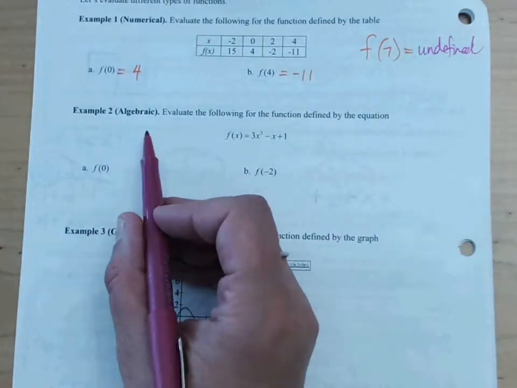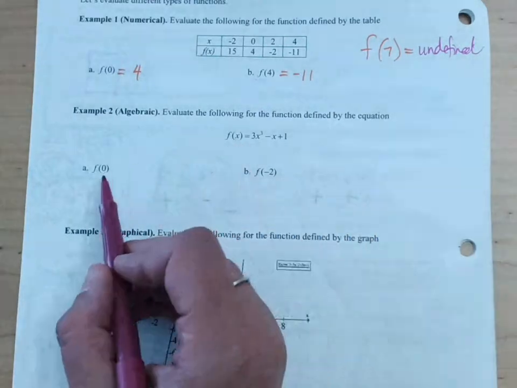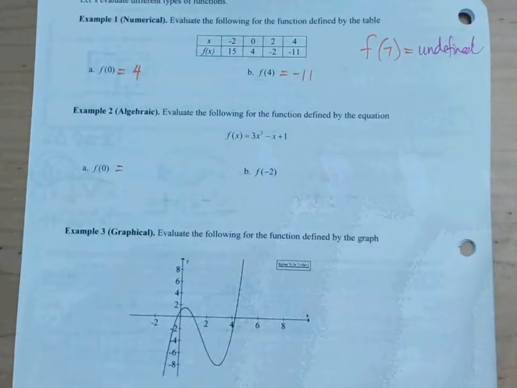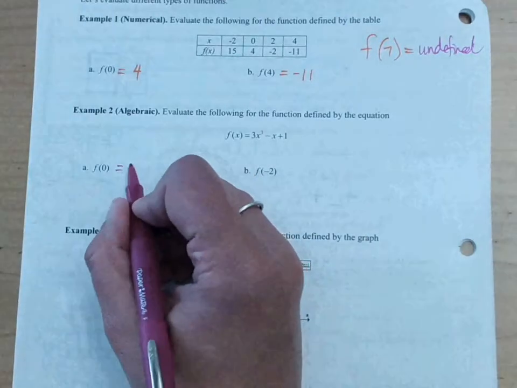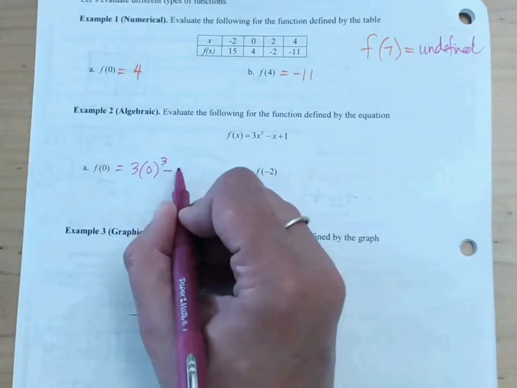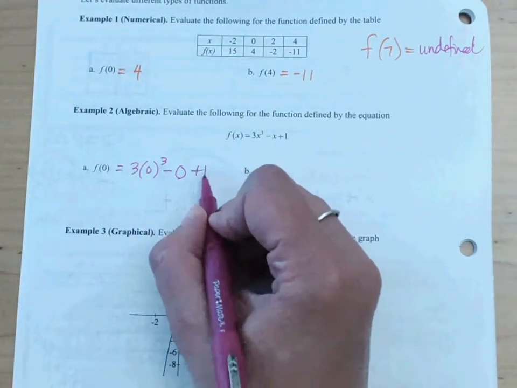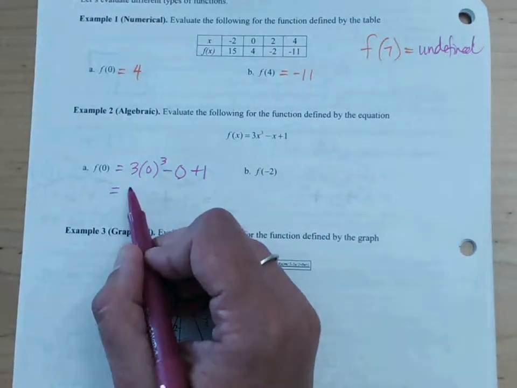Okay, algebraically, evaluate the following for the function defined by the equation. So here, f of 0, oh, that one's easy. We can do that on sight, right? What would you do to find f of 0? Yeah, so you could plug in 0 and come up with what the answer would be. What would be left? 1.